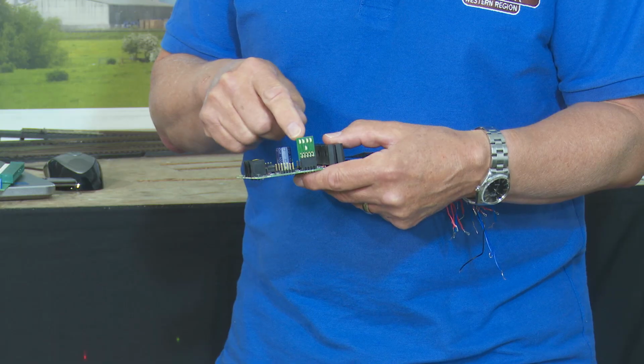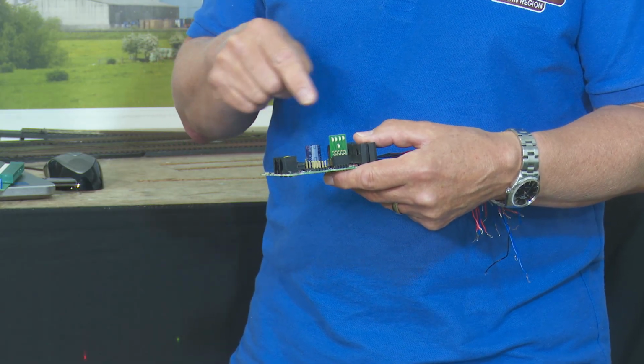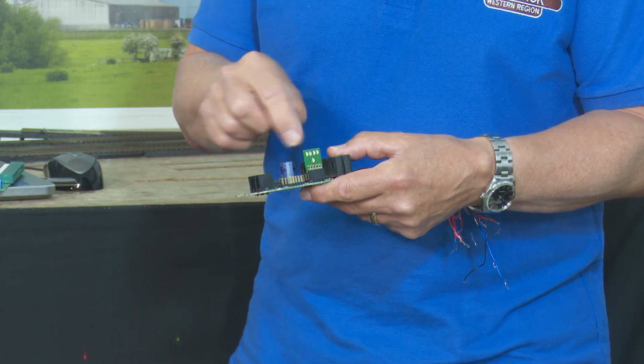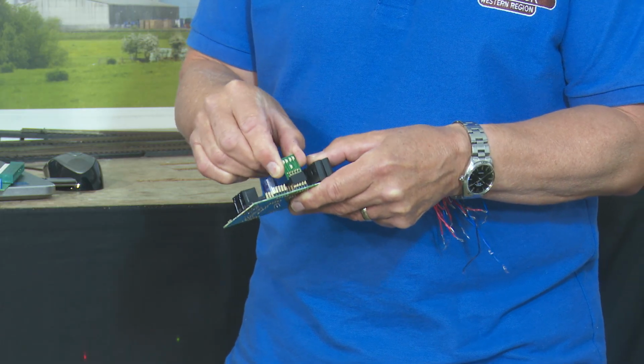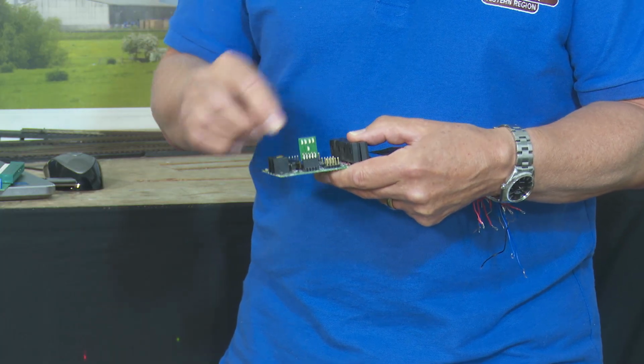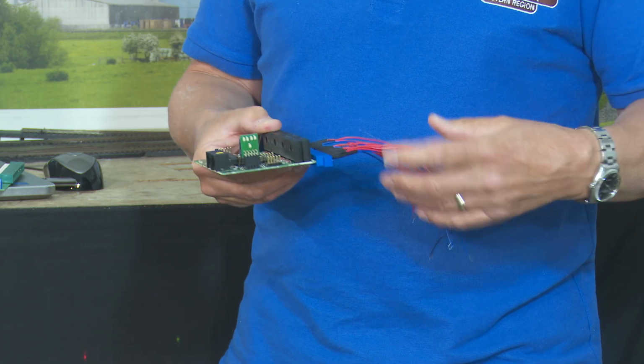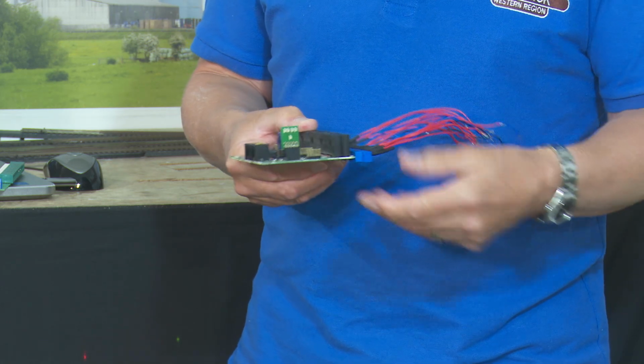So there are 4 LEDs and they will come on when each of the blocks is occupied, and obviously there's 4 there, and you can fit this onto the other terminals. And if you had 4, you could monitor all 16 of the blocks independently.